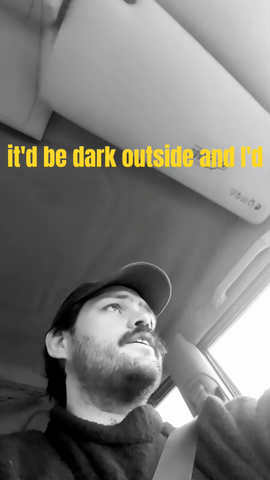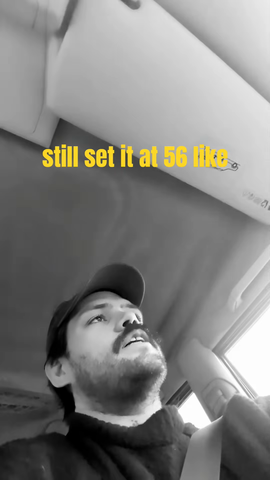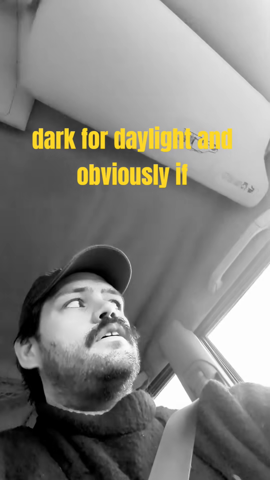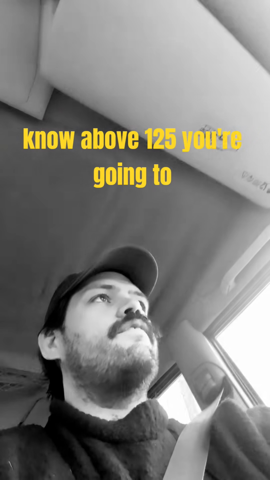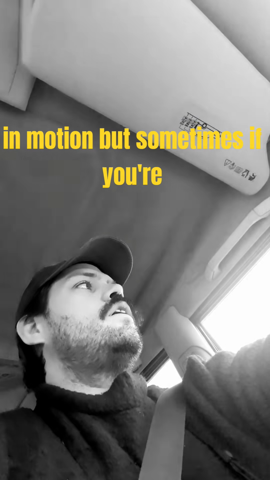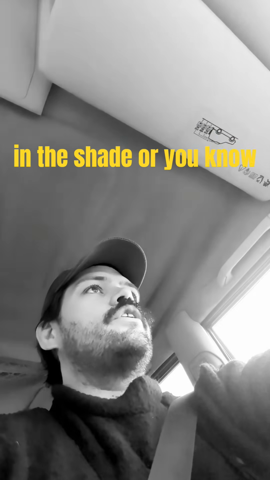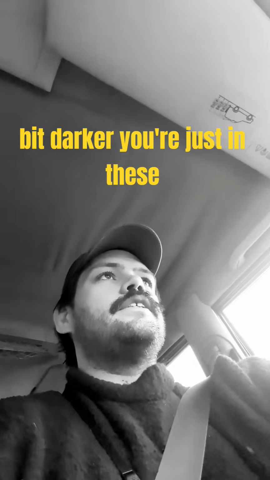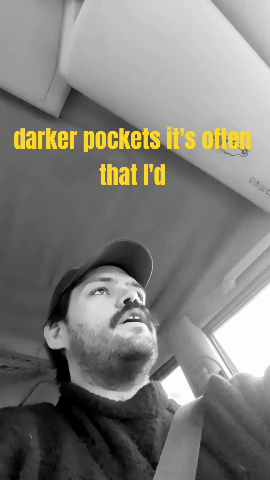Sometimes it'd be dark outside and I'd still set it at 5.6, like dark for daylight. And obviously if your shutter is above 125, you're going to capture a lot of things in motion. But sometimes if you're in the shade or the sun's going down, it's a bit darker, you're in these darker pockets. It's often that I'd find myself shooting at a 30th of a second.